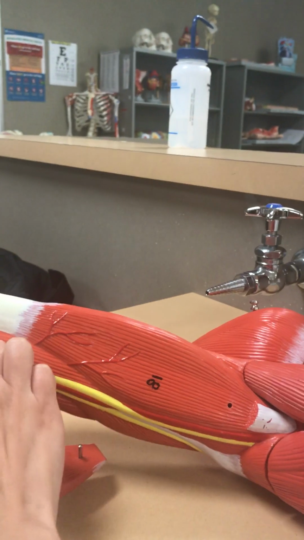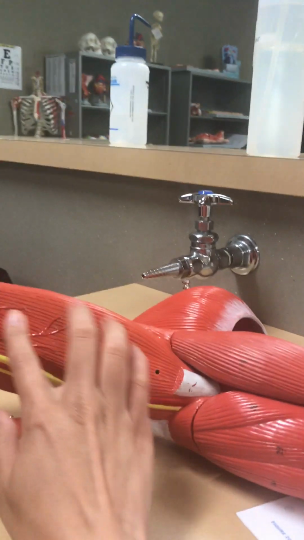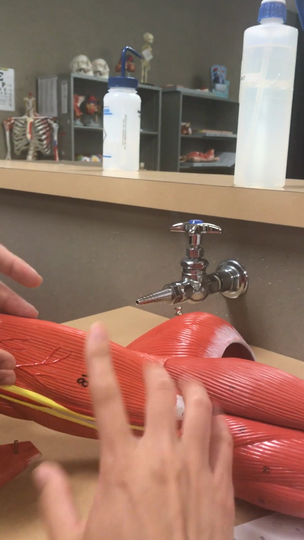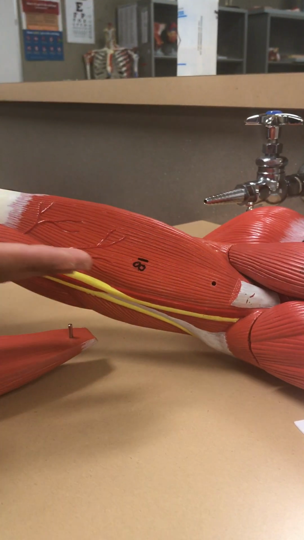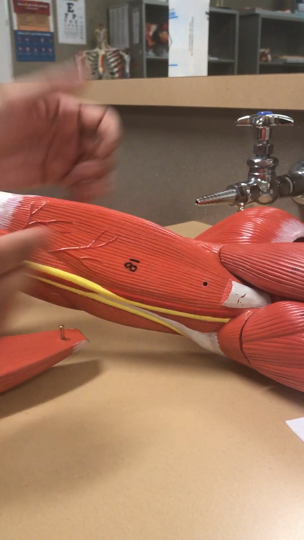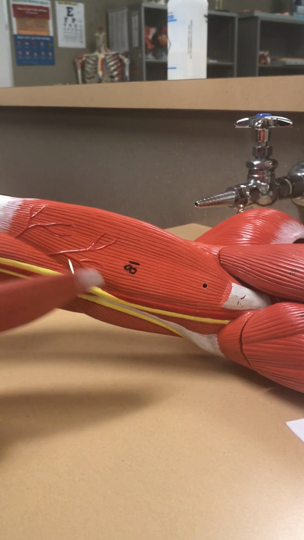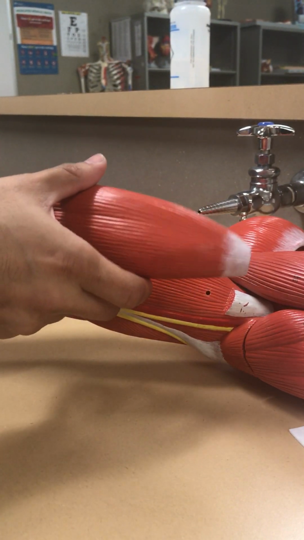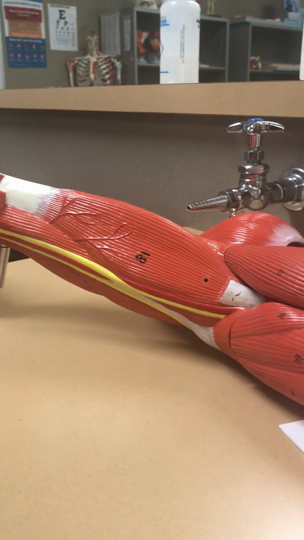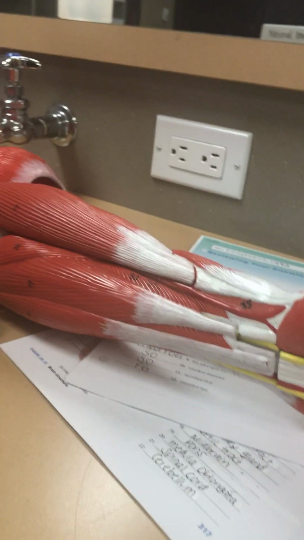So this is the coracobrachialis, this one right here. This is the little mnemonic: biceps, brachialis, coracobrachialis. BBC. Quick little mnemonic. These are the muscles located in the arm. Make sense? Okay. So that takes care of these muscles here. Now let's go to the forearm.